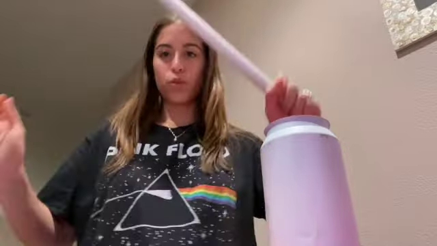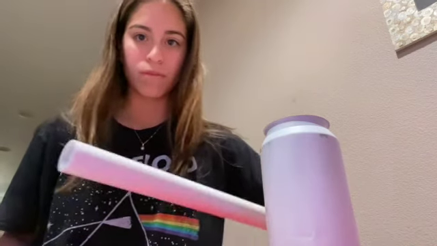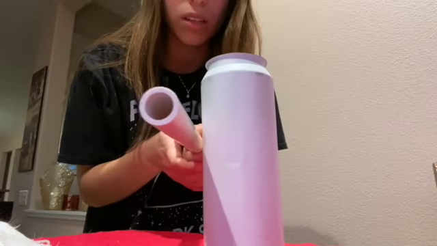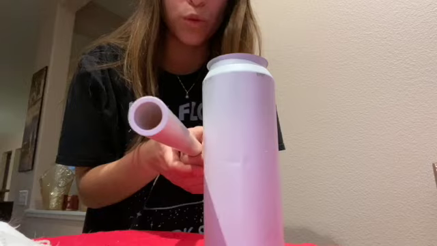Then after this, what we're going to do is get the rod close to this metal can, and then we can see that it's moving. It's already attracting it.